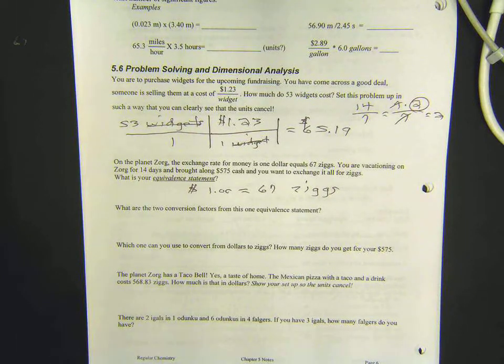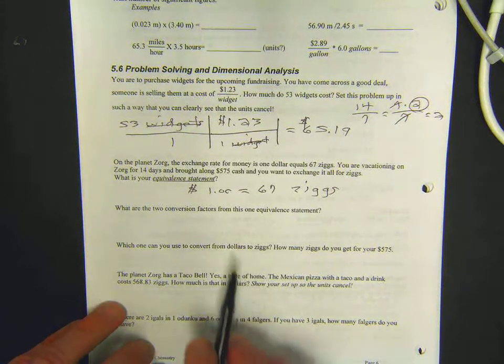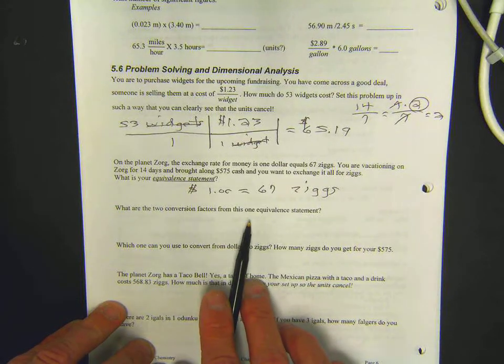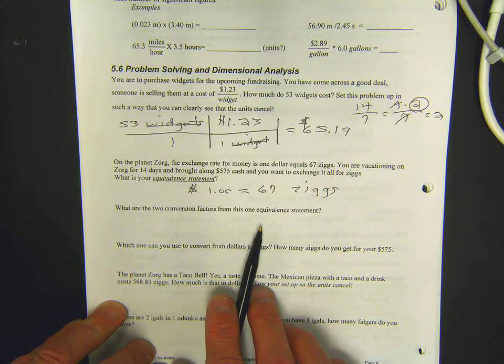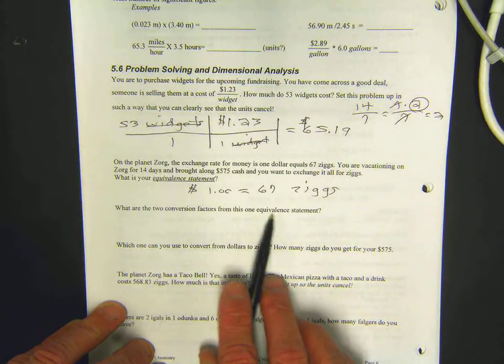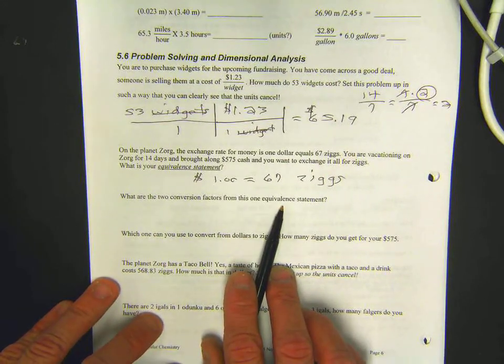Two conversion factors that I can adopt, if you will, from the equivalent statement.